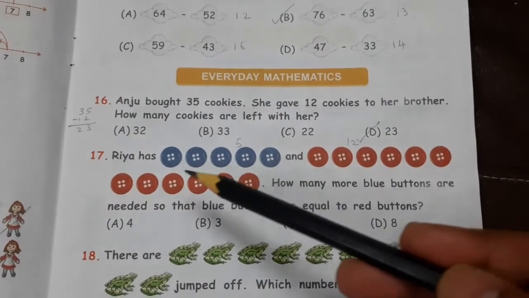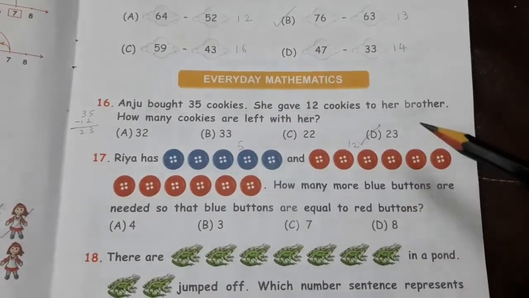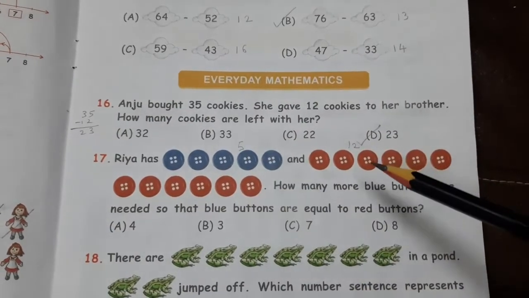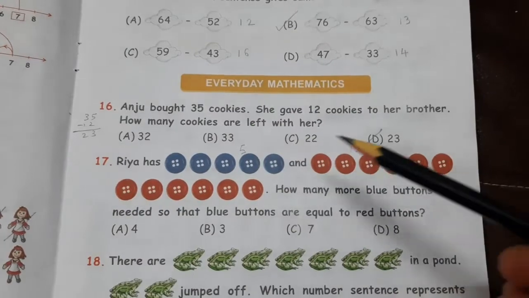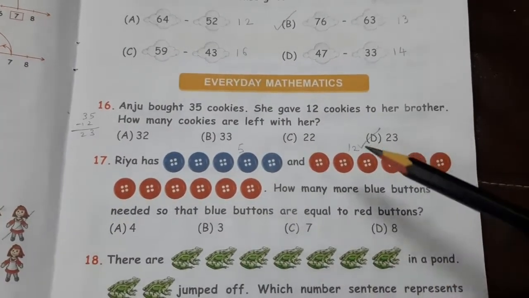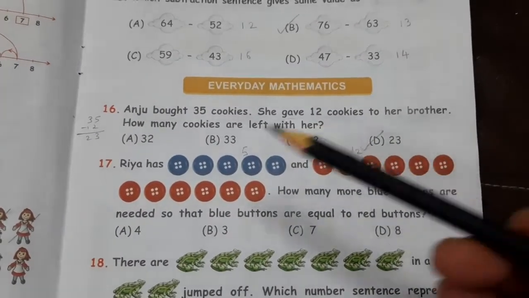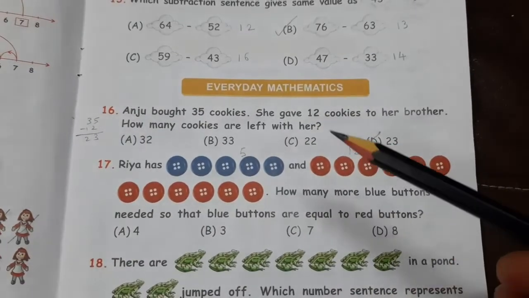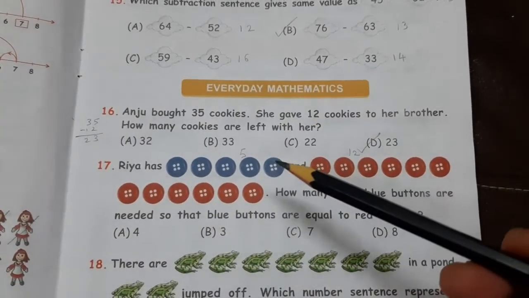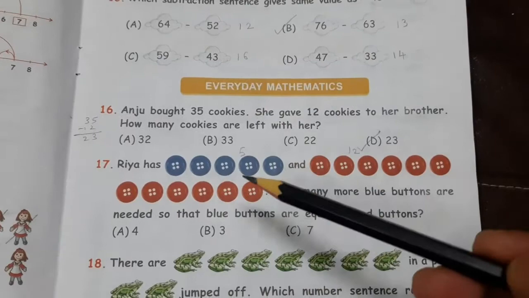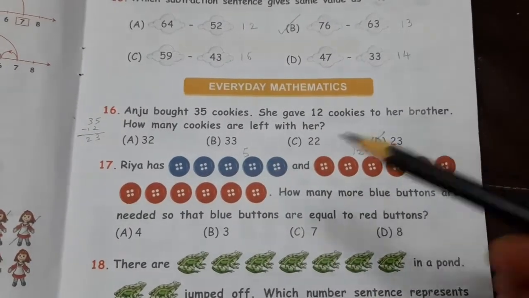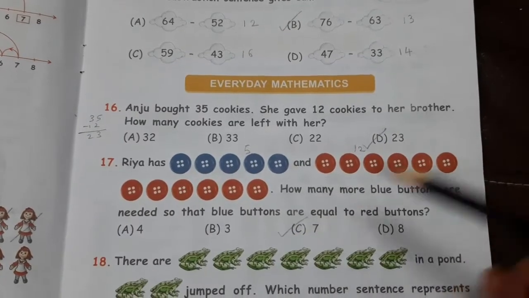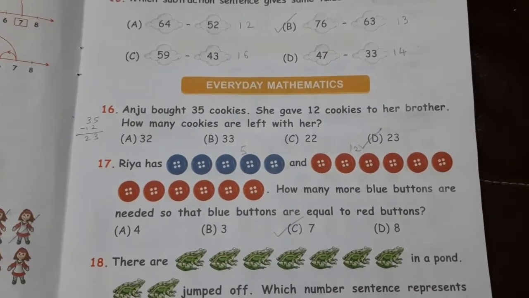Okay, सो कितने और ब्लू बटन्स होने चाहिए सो दैट blue buttons will be equal to red buttons, that is it will become 12. So for that what you need to do is find the difference between them. So 12 minus 5, which is 7. So when I have 7 more blue buttons, my blue buttons will become 12, which is same as red buttons. Okay, so please tick option C as the answer to this question.